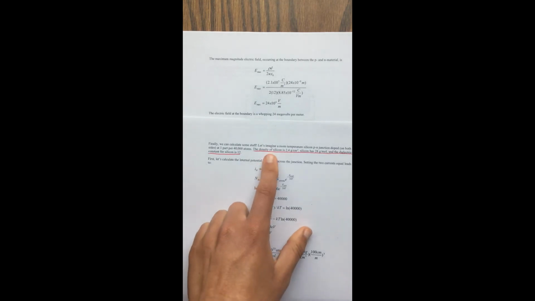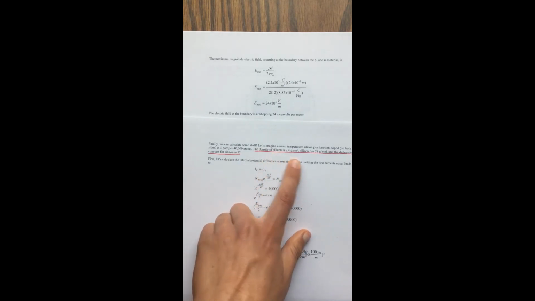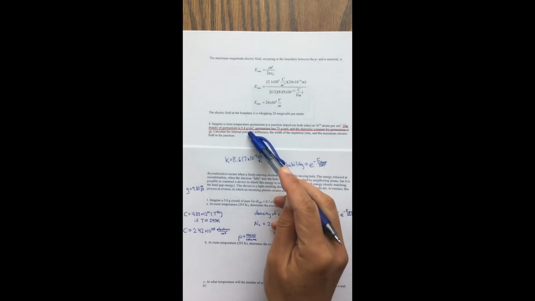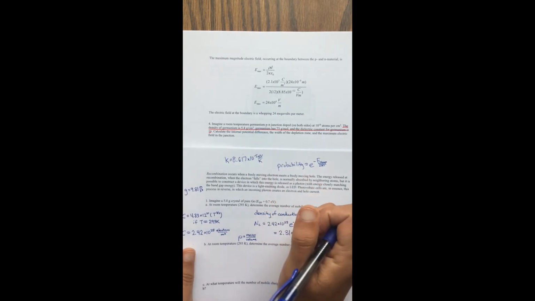When you answer part D on page 6, if you look on page 13, they give you the density for silicon and then some other information also. Okay, so you can either look this up or you can remember, you can find it on page 13 when you need it. Okay, so we need the density is 5.4 grams per centimeter cubed.